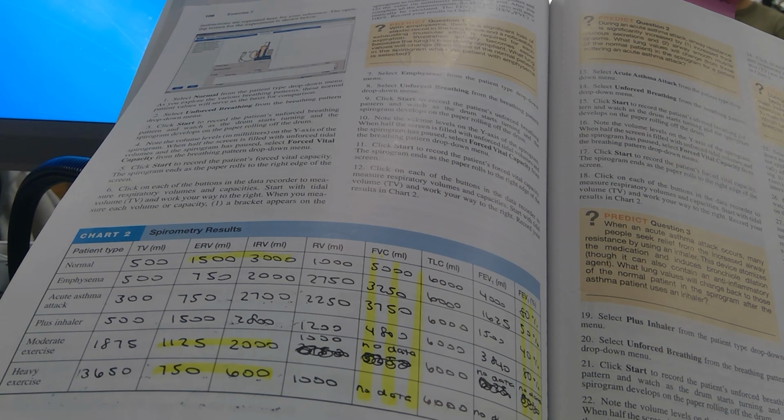So for the breathing disorders, please look at forced vital capacity, FVC. Please look at their FEV1 and their FEV1%. FEV1% is calculated by dividing your FEV1 by FVC.